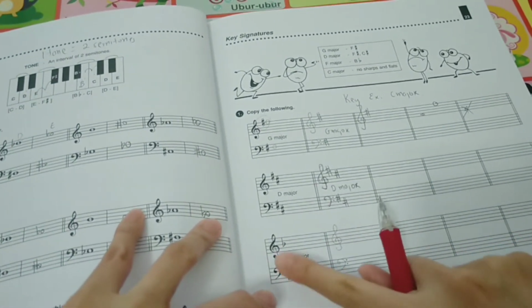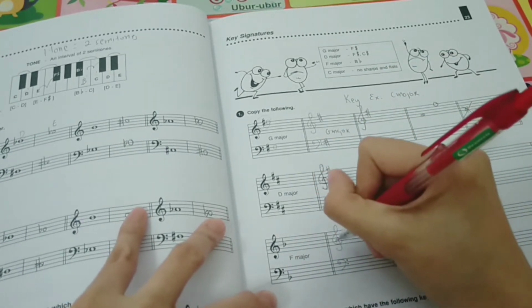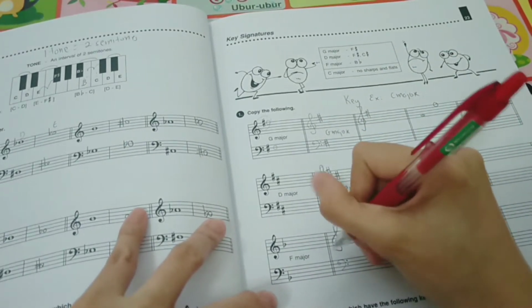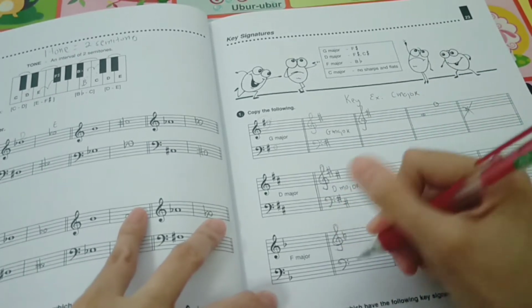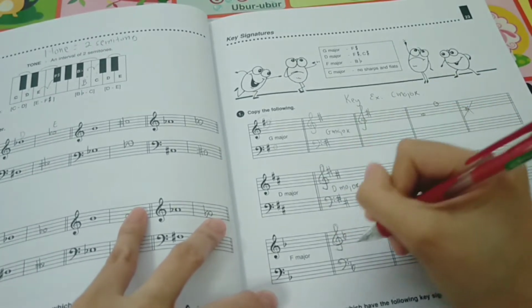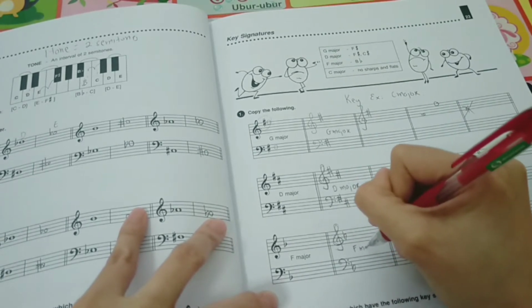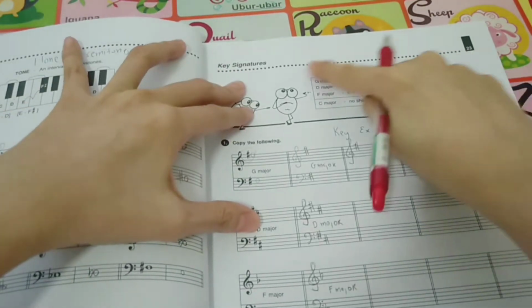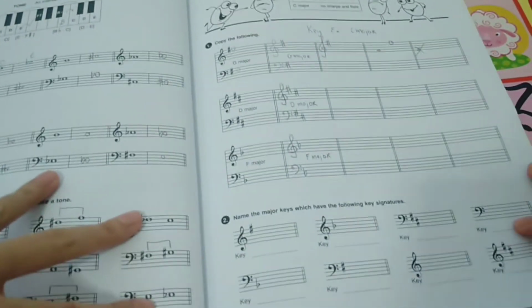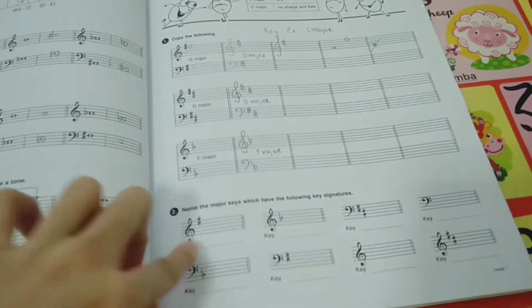F major, you have B flat only. So after you draw a treble clef, you draw a B flat. And in bass clef, the place will be here. And this is F major. So after you memorize the table, then you start to do the exercise.